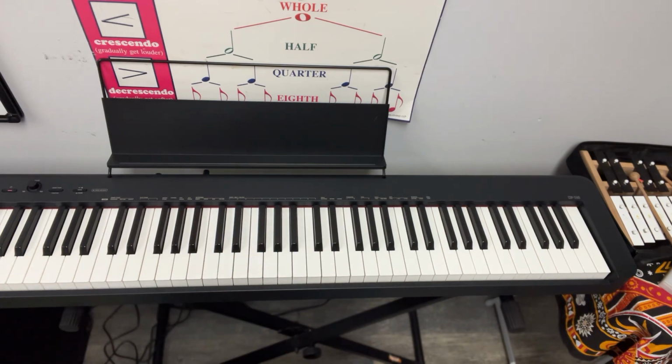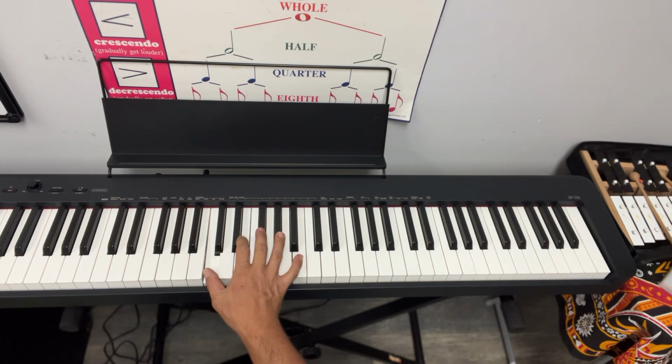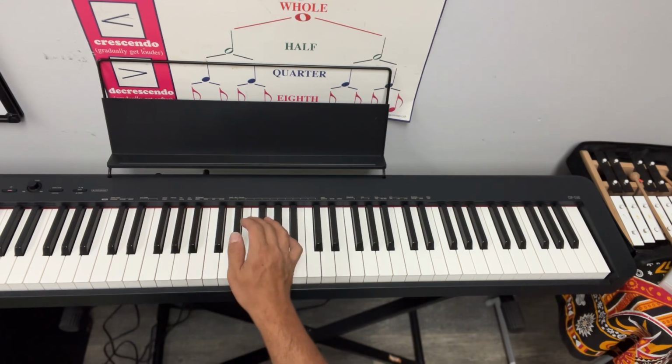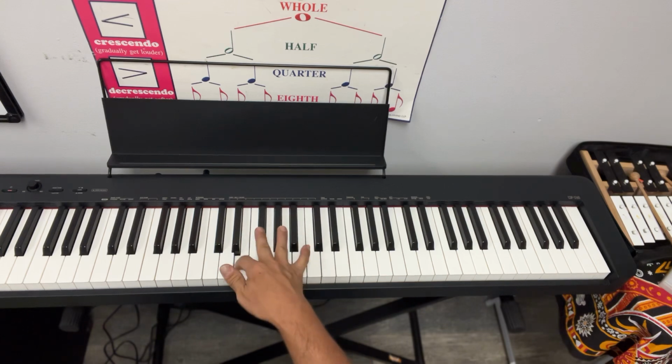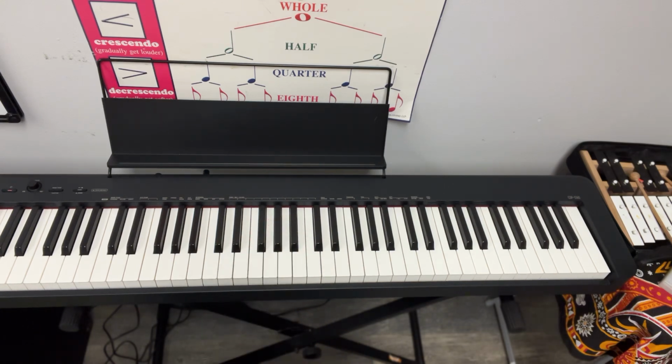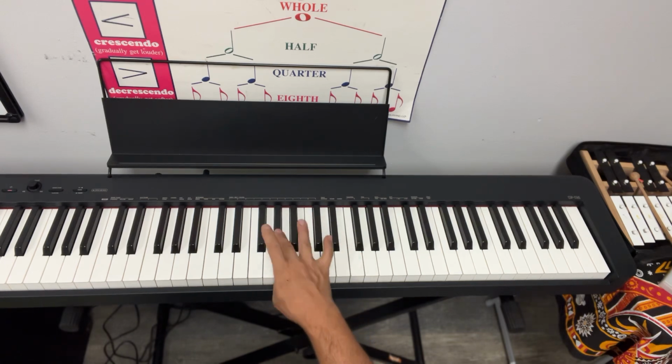The key of C major has no sharps or flats, just like all keys that start with a white key. We start with a 1, 2, 3 under, and then go from there, adding the sharps and flats for each respective key.